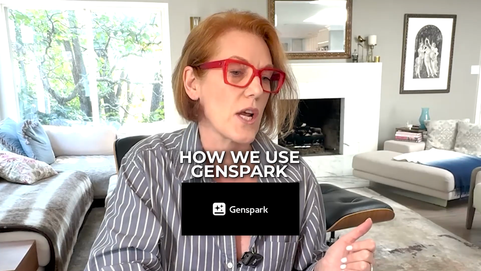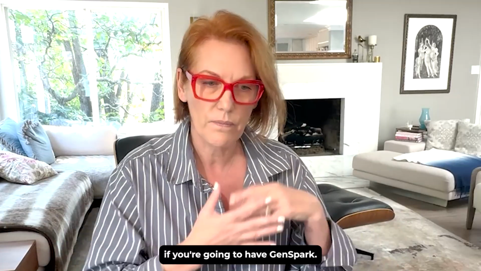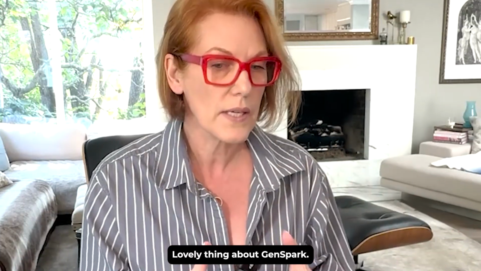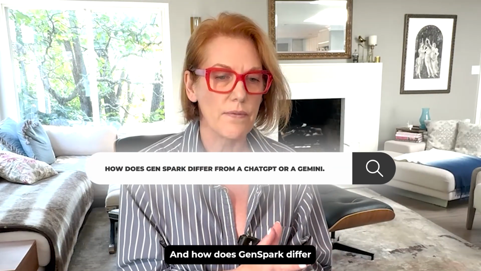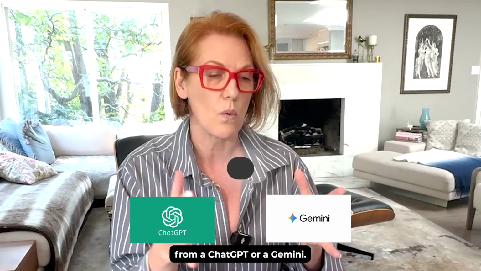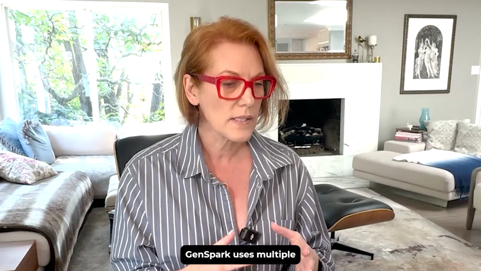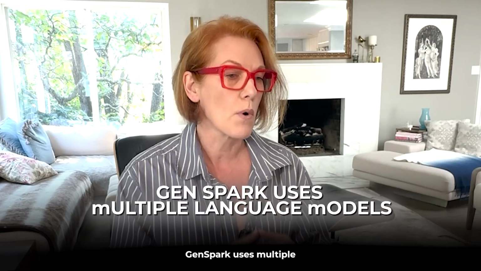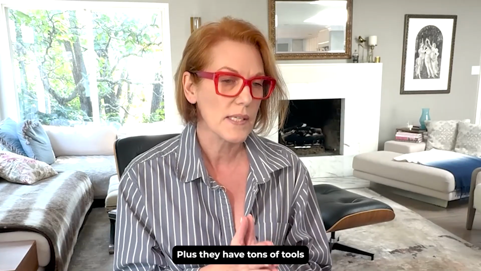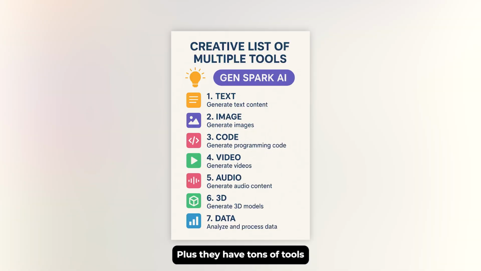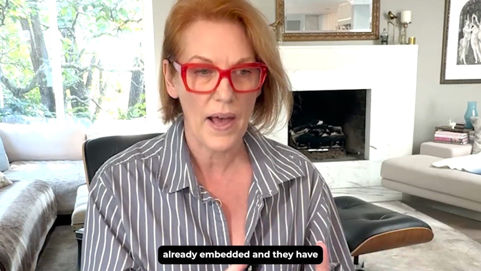How we use GenSpark. First off, you're going to have GenSpark. Lovely thing about GenSpark, and how does GenSpark differ from a ChatGPT or a Gemini? GenSpark uses multiple language models at the same time, plus they have tons of tools already embedded.